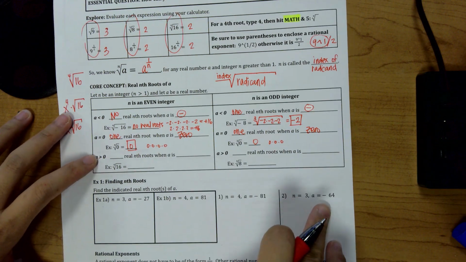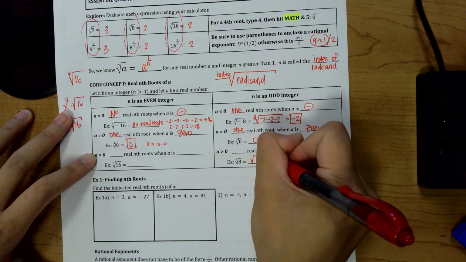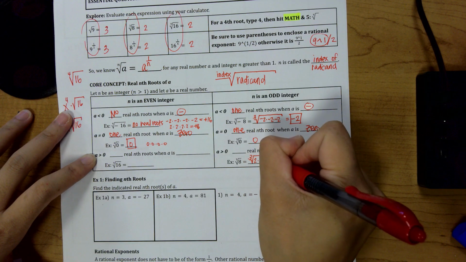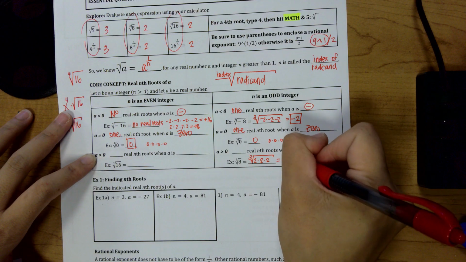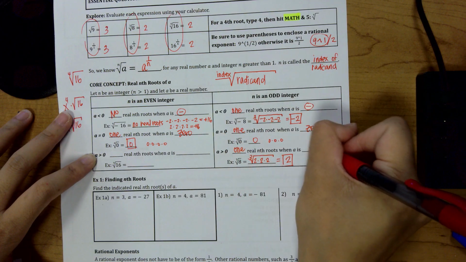What about when a is positive? So let's look over here. I know that to get to positive 8, using 3 numbers is 2 times 2 times 2, and only positive 2 works. So there's one real number, or real root, when a is positive.